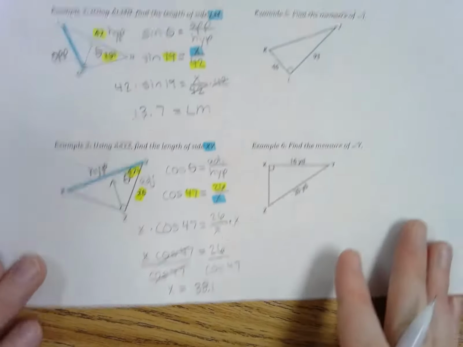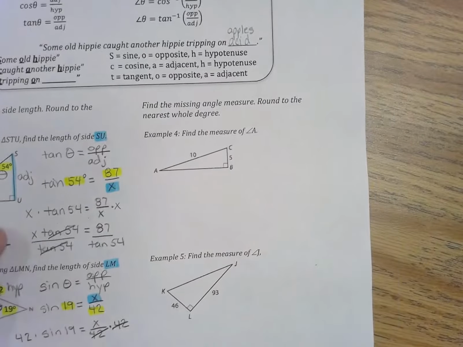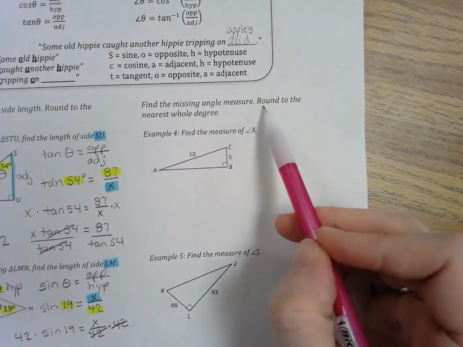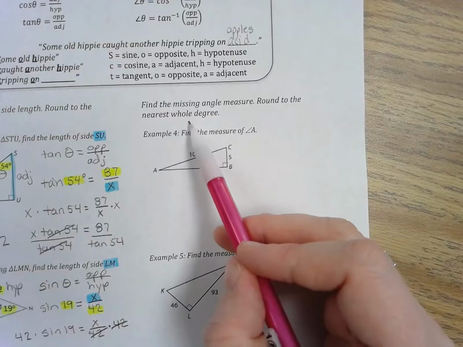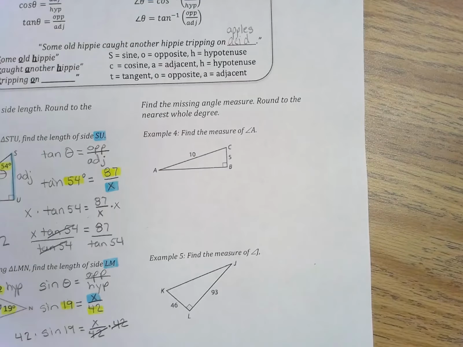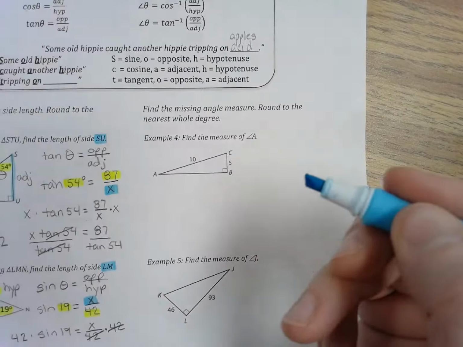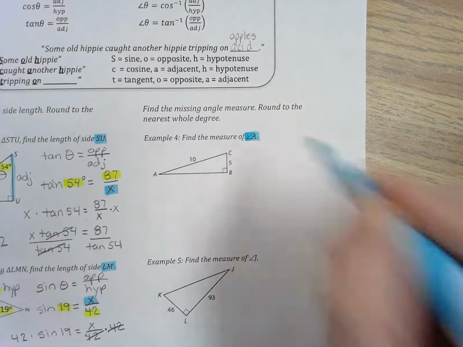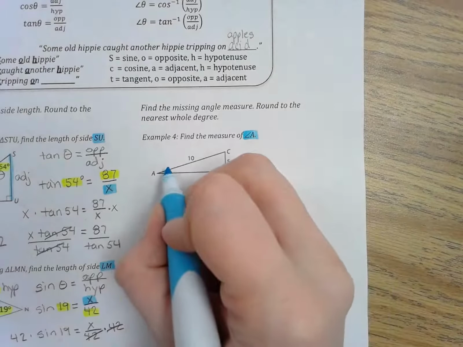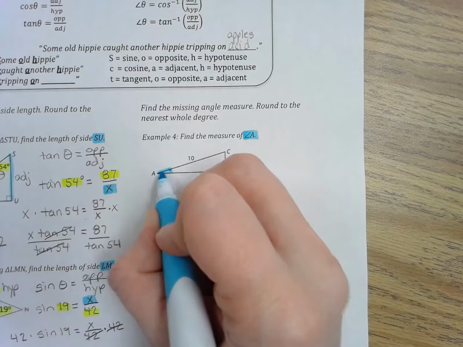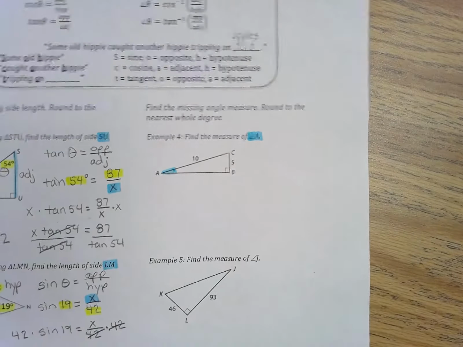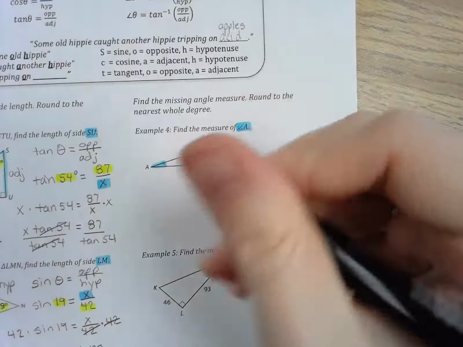So let's see how we can use these trig ratios to find missing angles. This time we're going to round to the nearest whole degree when we're solving for angles. So let's find what we need to solve for. It's asking us to find the measure of angle A. So here is our angle A, and let's find what we have given to us.